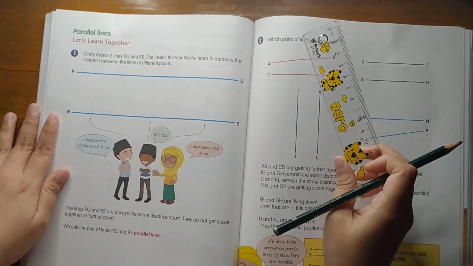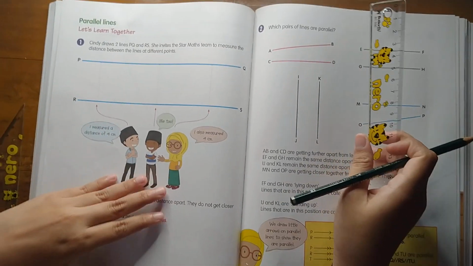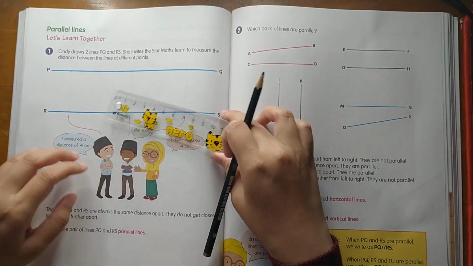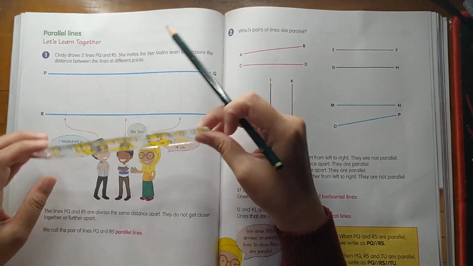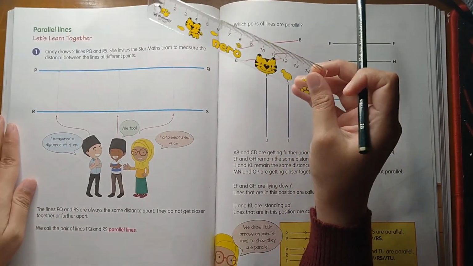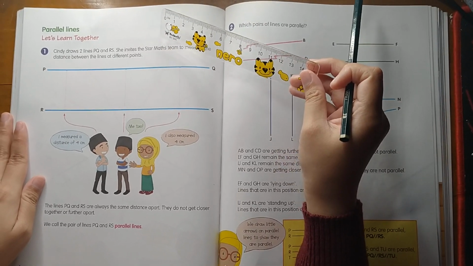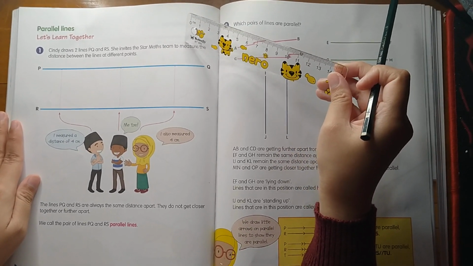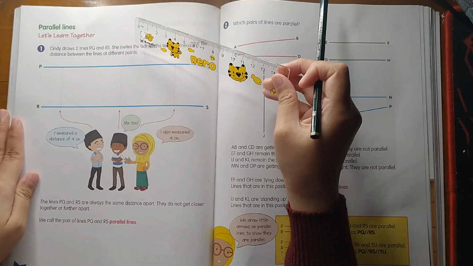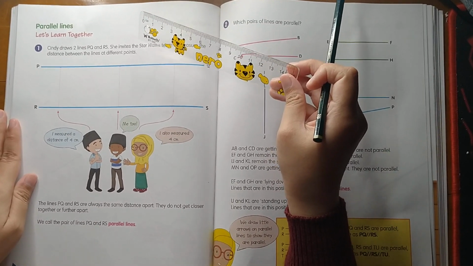Today, let's learn together about parallel lines. Let's learn together. Cindy draws two lines PQ and RS. She invites the STAR Maths team to measure the distance between the lines at different points.